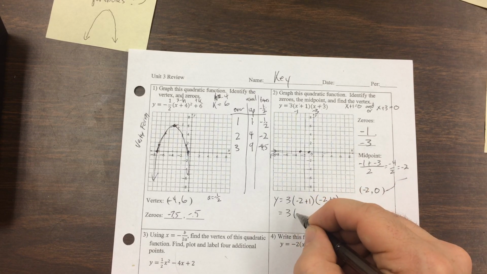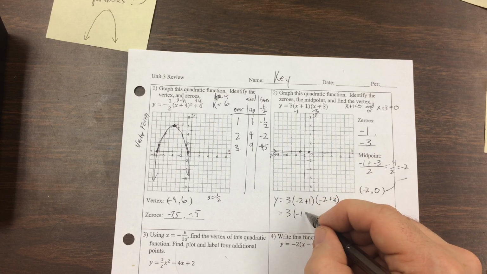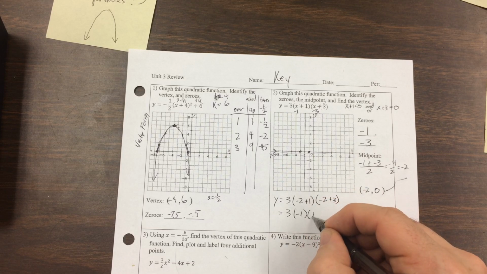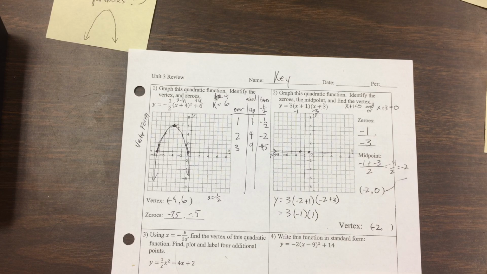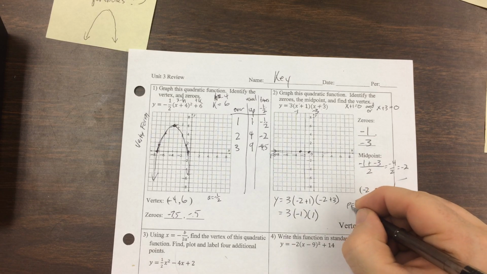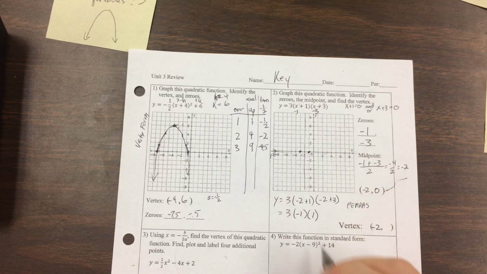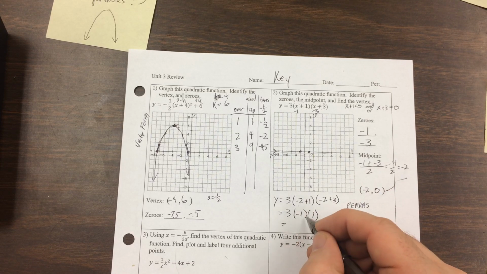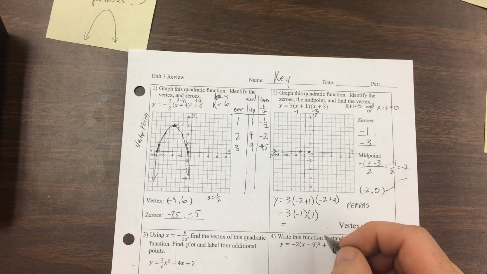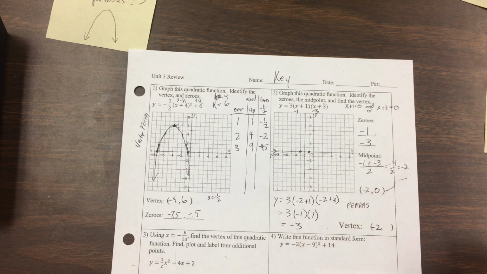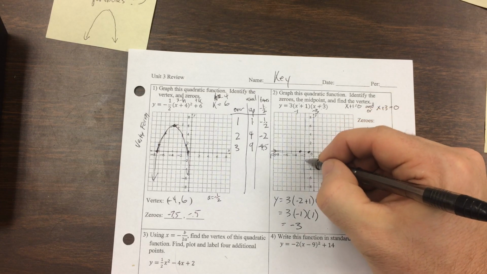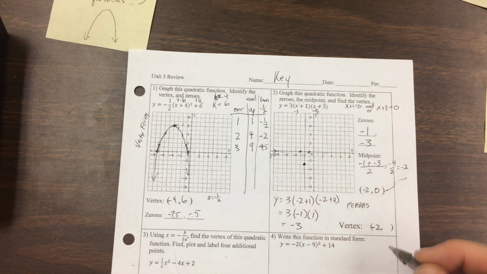3 times negative 1 times 1. Remember my order of operations? It means we take care of the inside of the parentheses first. So I've got 3 times negative 1 times 1 is negative 3. So that means my vertex is here.